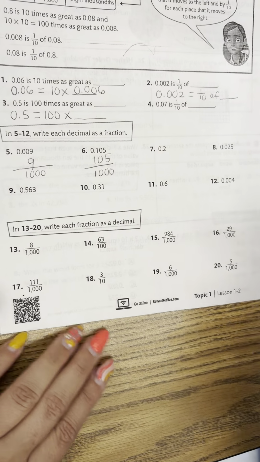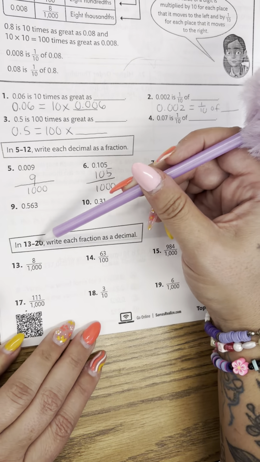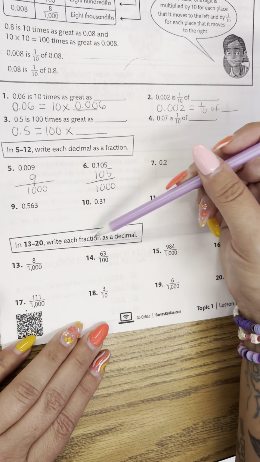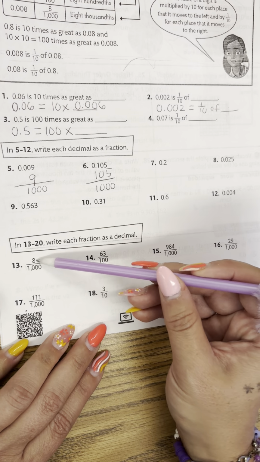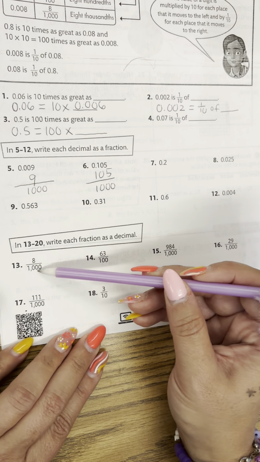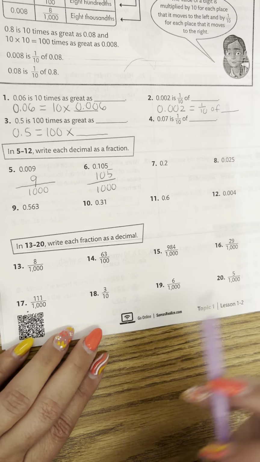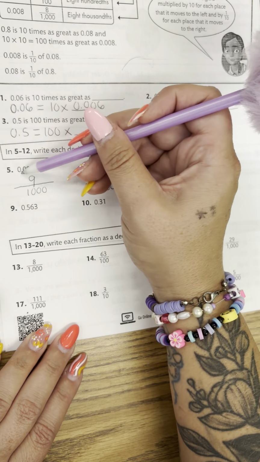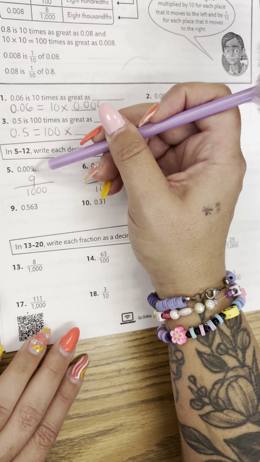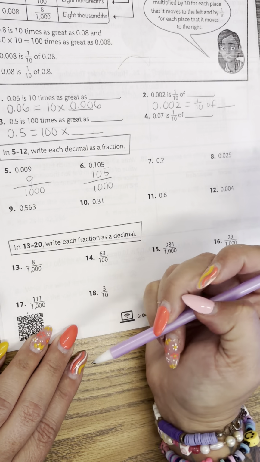All right. Now, for numbers 13 through 20, we're going to write a fraction as a decimal. So if you can read it as a fraction, you should be able to write it as a decimal, okay? Now, if 9 1/1000ths is 0.009, 8 1/1000ths would be the same.